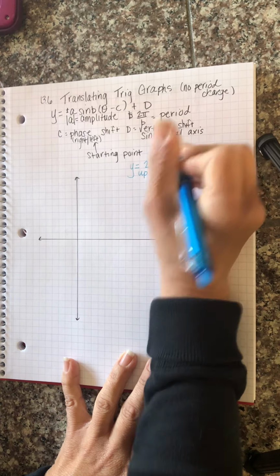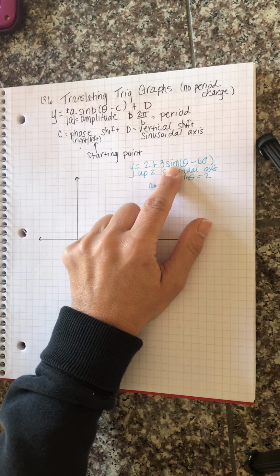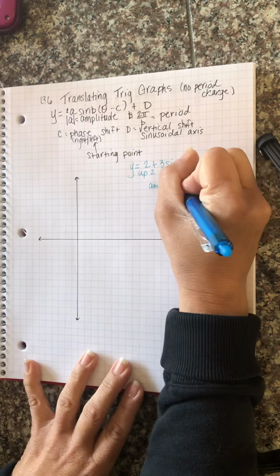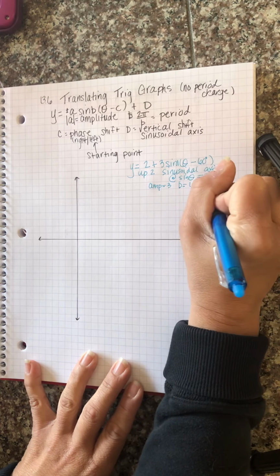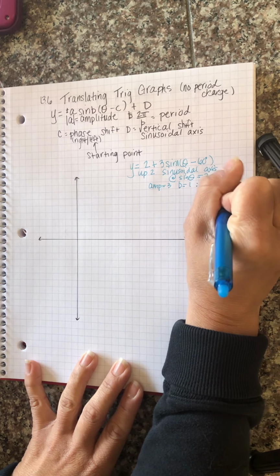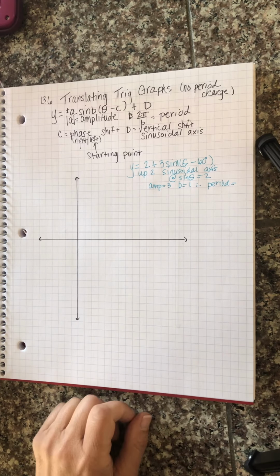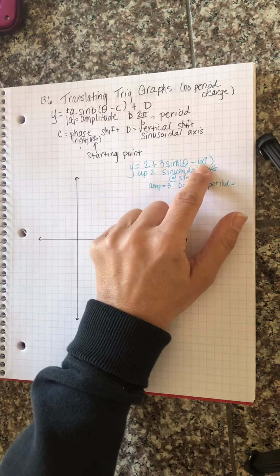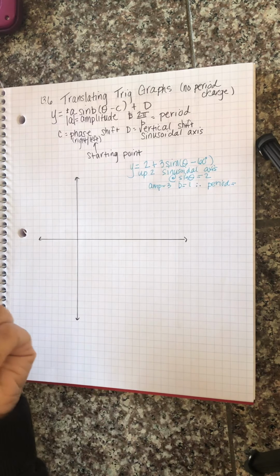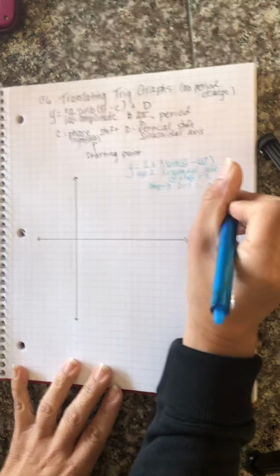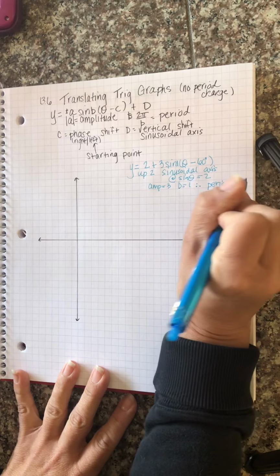B is 1. There's no coefficient, so it's 1. So if B is 1, therefore the period is 2 pi over 1, which is 2 pi. But you notice here I'm in degrees. So if my shift is in degrees, then I'm going to want my period in degrees. So the period is going to be 360 over 1, which is 360.